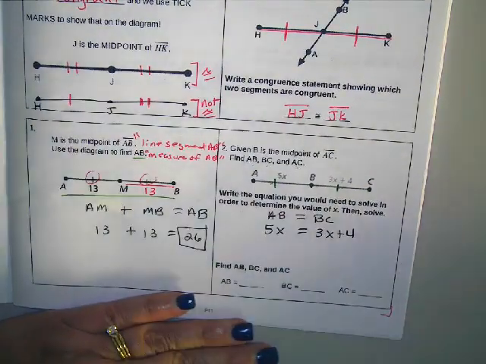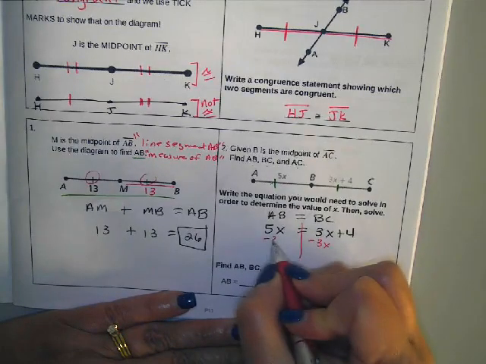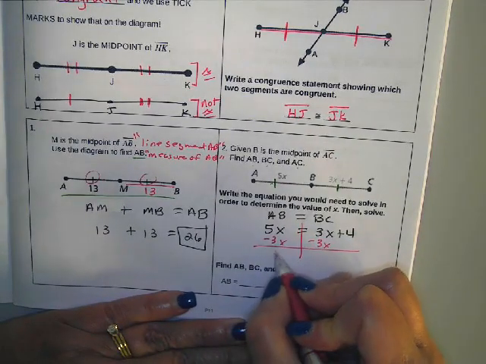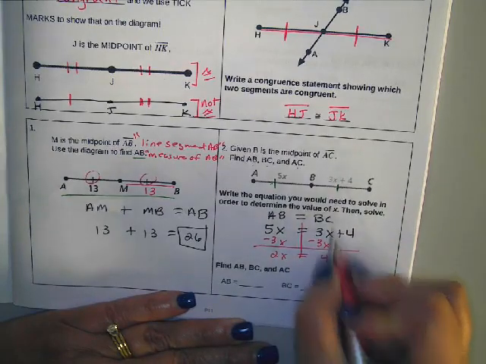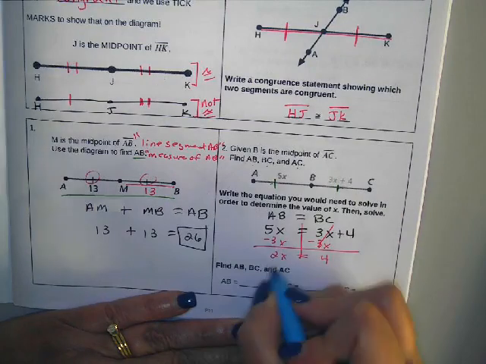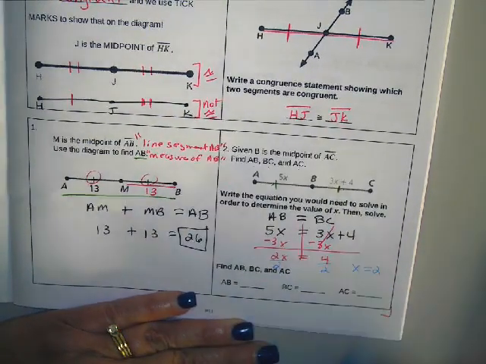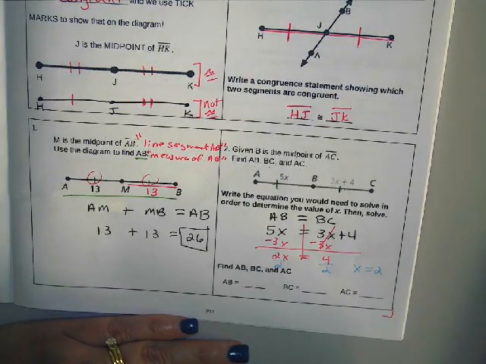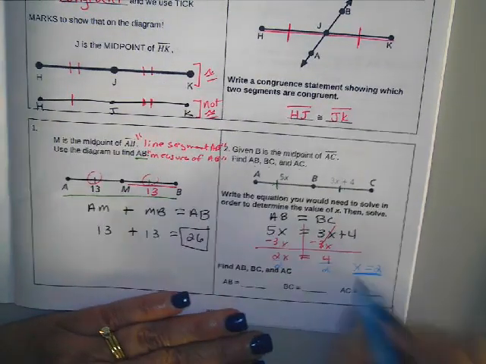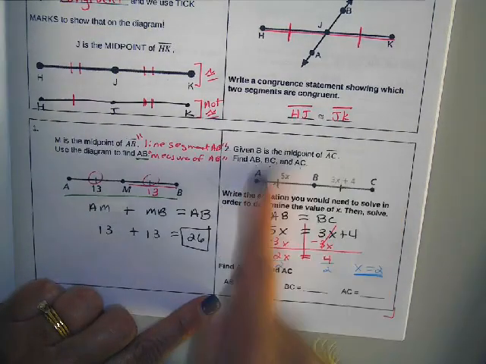And now we practiced solving the other day: minus 3x from both sides, and 2x equals 4. And then we divide by 2, and x equals 2. Now that's the first part of the answer. x equals 2. But now you have to find the length of all the segments.